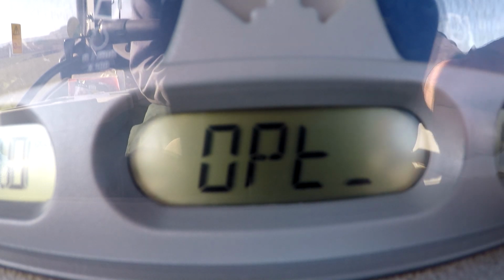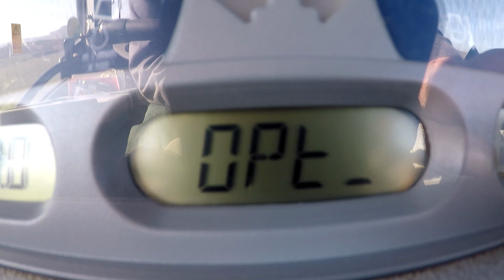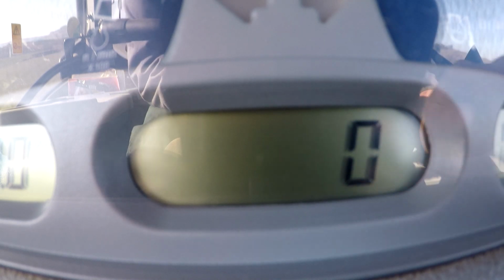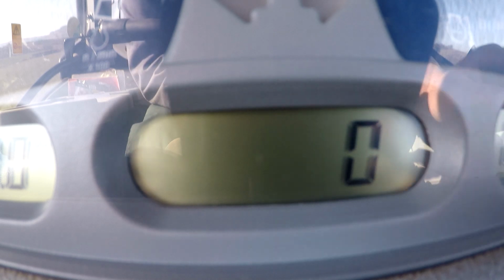Then pressing the minute button you can select opt 1, 2 and 3, and I want number 1. Once I've done that, it comes up with a 0, which is what my gears are set at now, so it won't change gear when I change direction. If I'm going forwards in 4th, hit reverse, it will go in reverse in 4th gear.